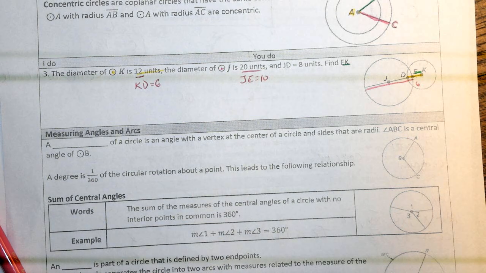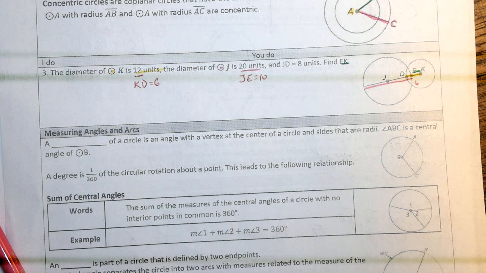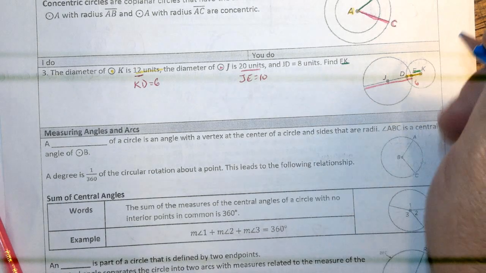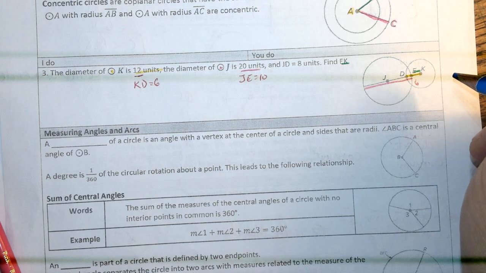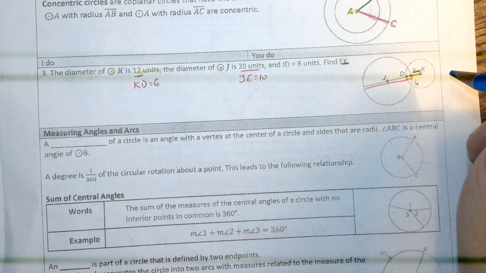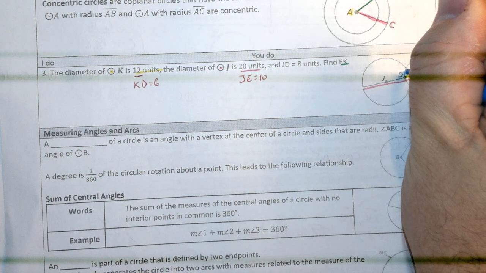So, the first thing we need to do is find out how much this is. I want to make this easier with the colors. Hold on. Sorry, other notes there. All right, so we're looking for this blue section right here.